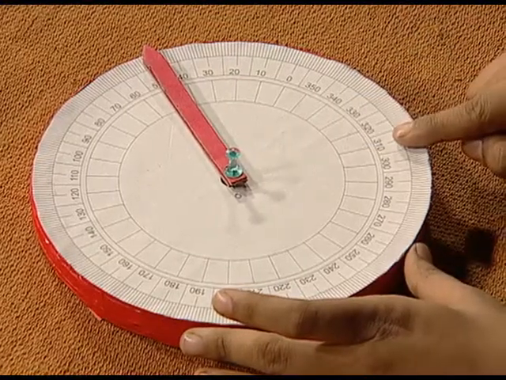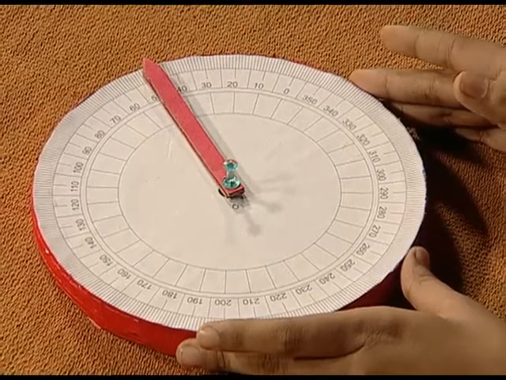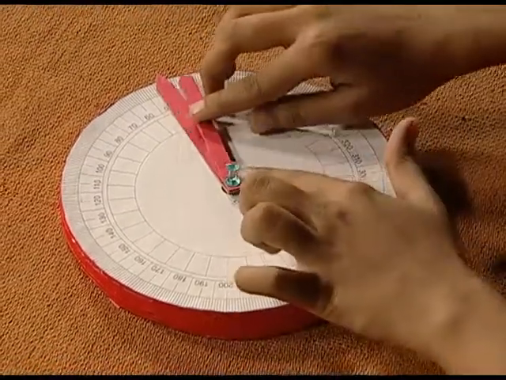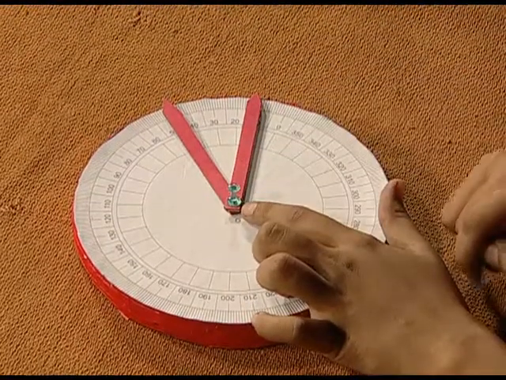Hello students, illustrations in some geometrical concepts are more clear with the help of daily life situations. We know that whenever a line segment or a line intersects, an angle is formed. You can see in this assembled model, a 360-degree protractor is pasted on a circular cardboard, and these two needles are fixed at a pivot.